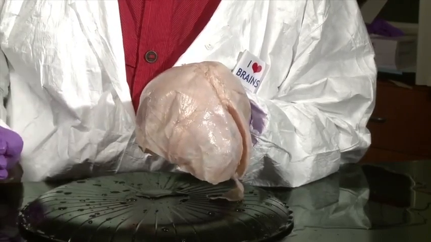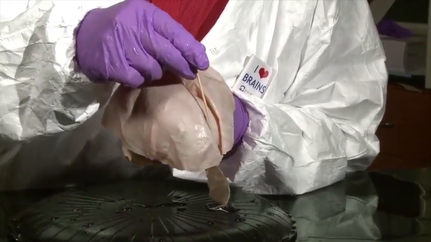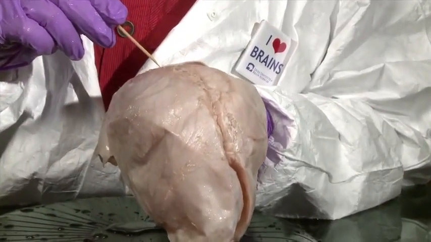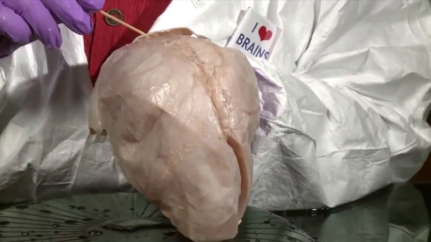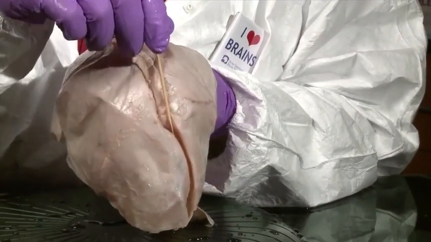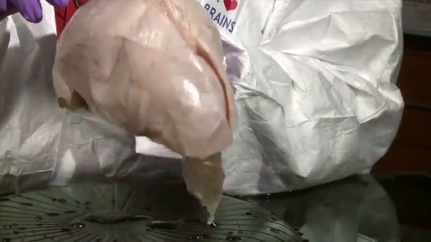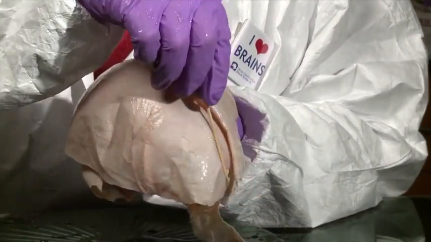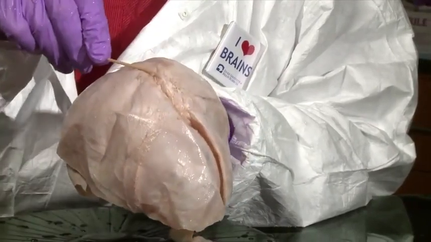However, in certain places, this tissue separates into two layers that form a venous sinus that allows blood to drain out of the brain. One such venous sinus is right along the midline here. So imagine this bit of tissue sitting around the brain such that the space between the hemispheres would be right here.